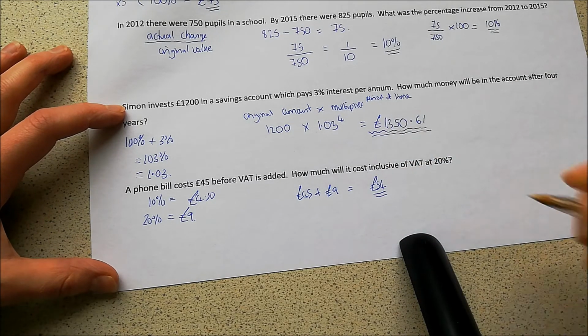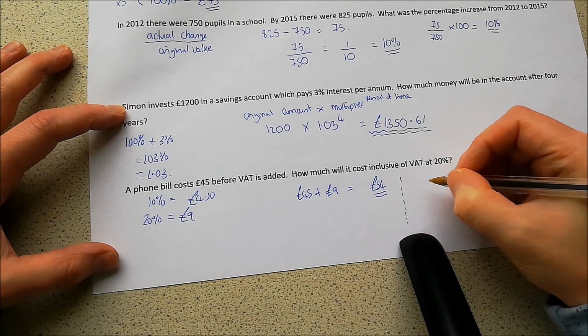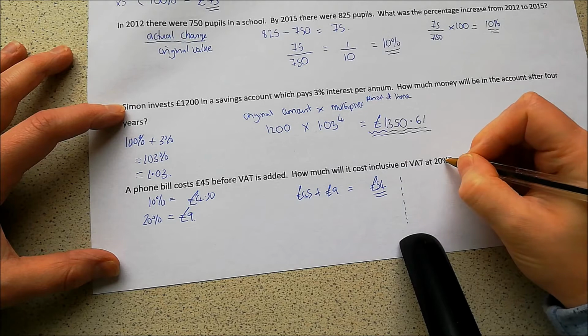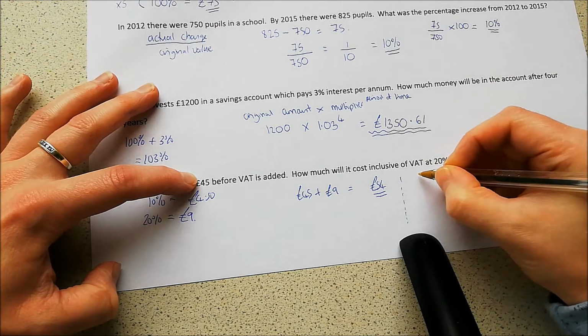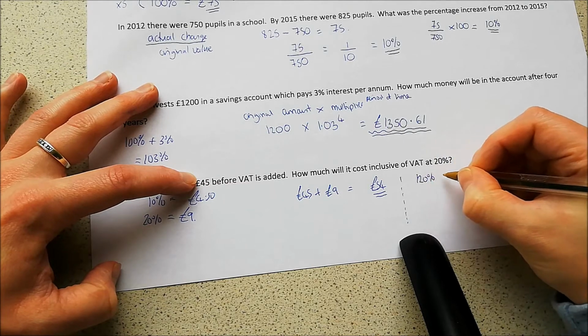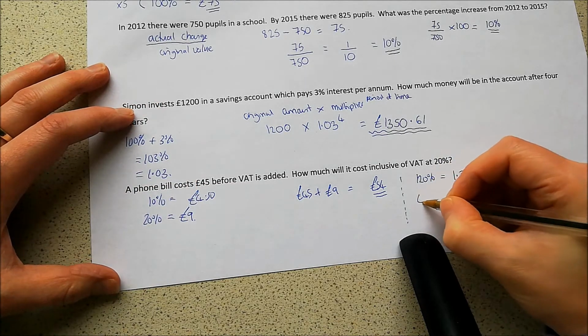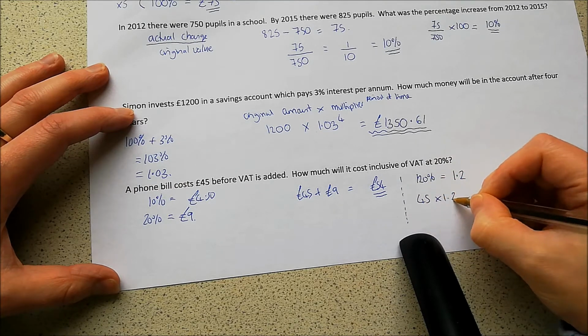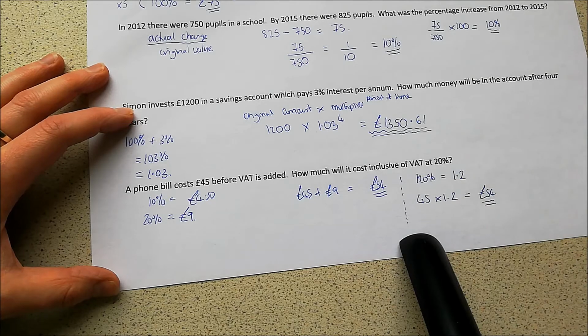Okay. If you were doing it with a calculator, you'd use 120%. So you'd need all of the 45 plus an extra 20%. So you'd have 120%, which is 1.2 as a decimal. So you'd have 45 times 1.2 would go into the calculator, and that would give you the same £54 as before.